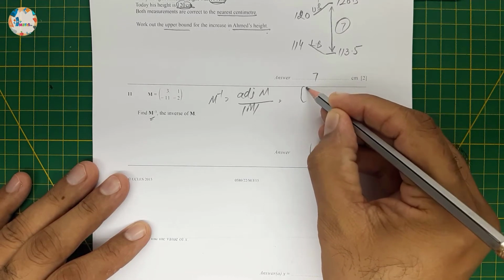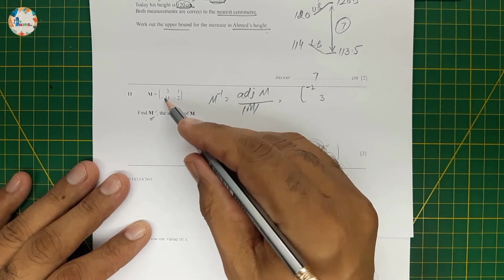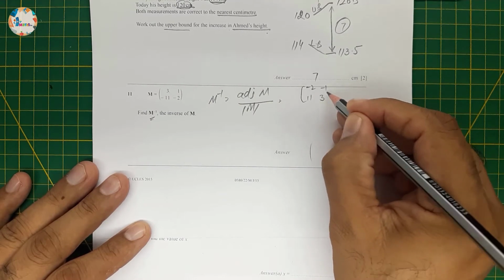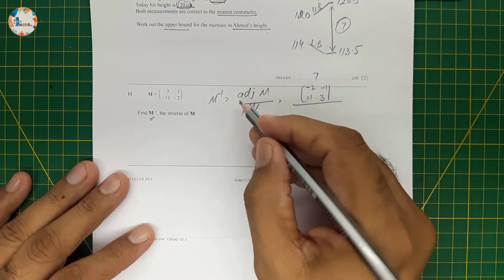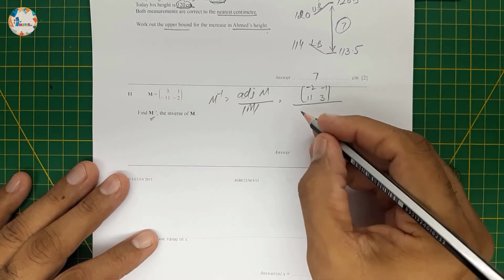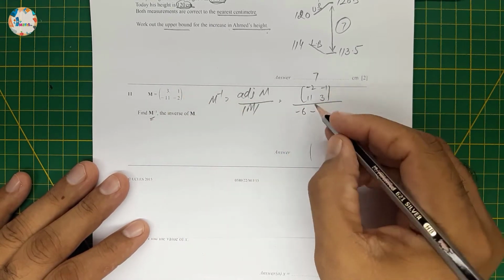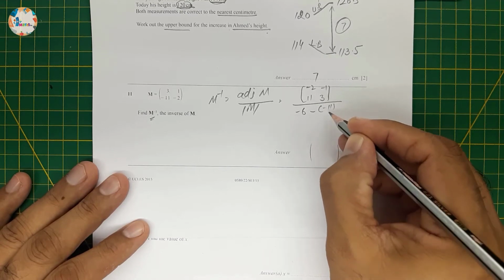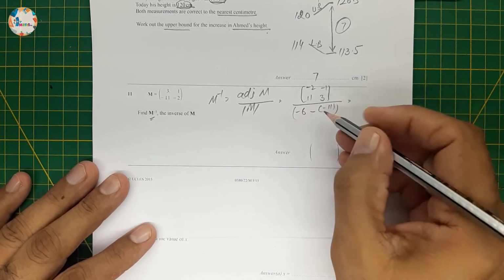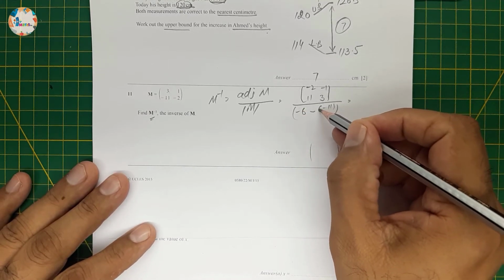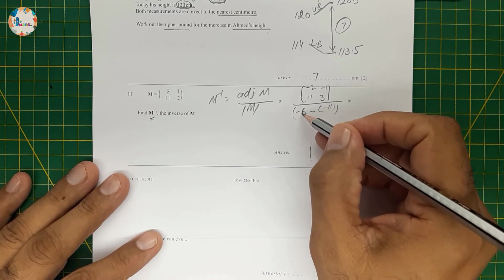Location of these two, this will be minus 2, 3 will be here, and changing sign of these two, this will be 11 and minus 1. The determinant A will be this into this, minus 6, minus this into minus 11. So this will basically be plus 11.